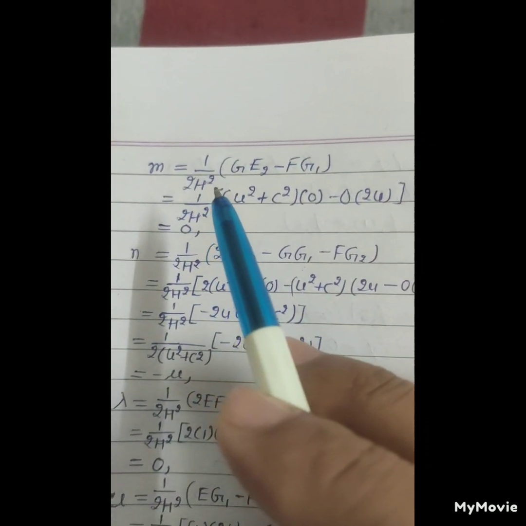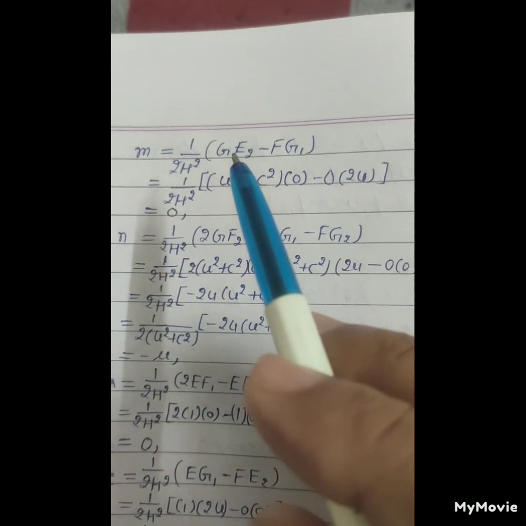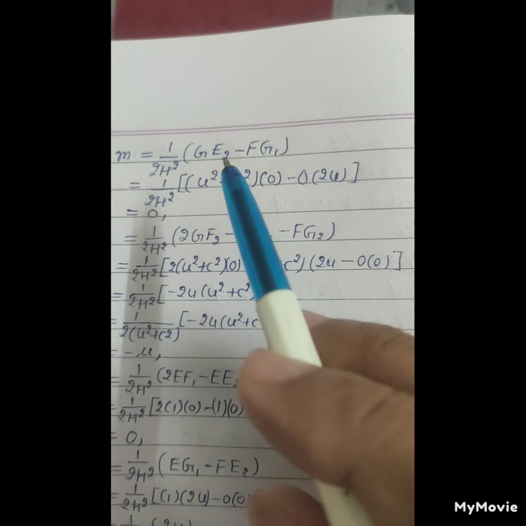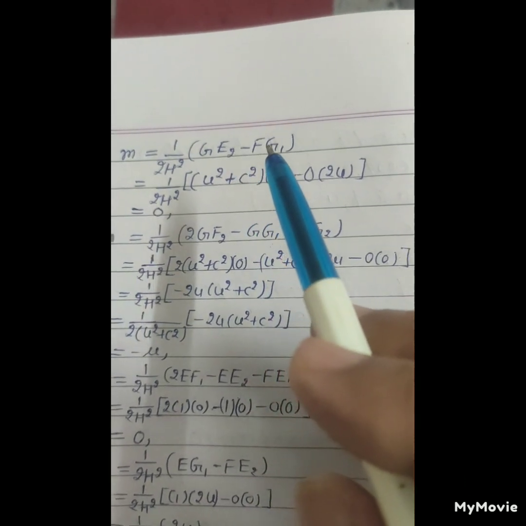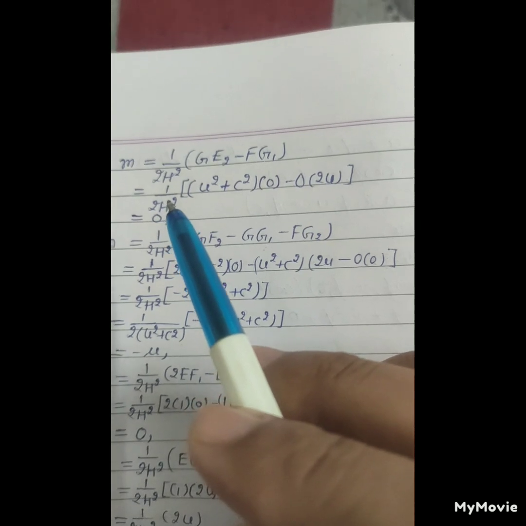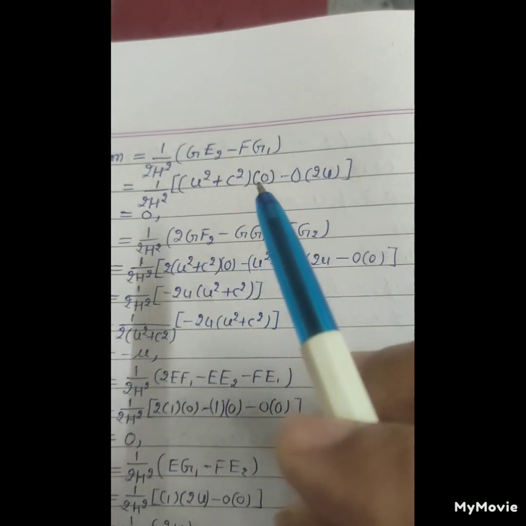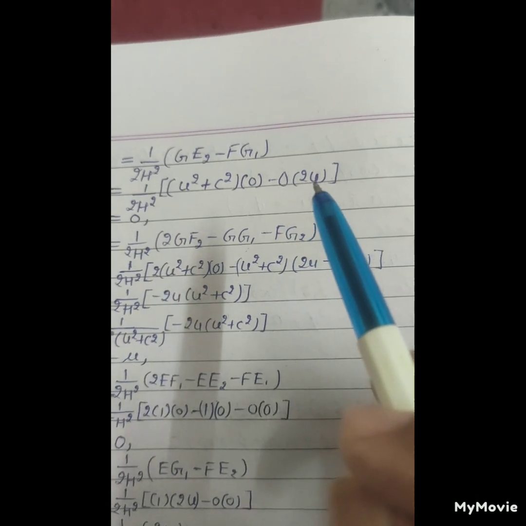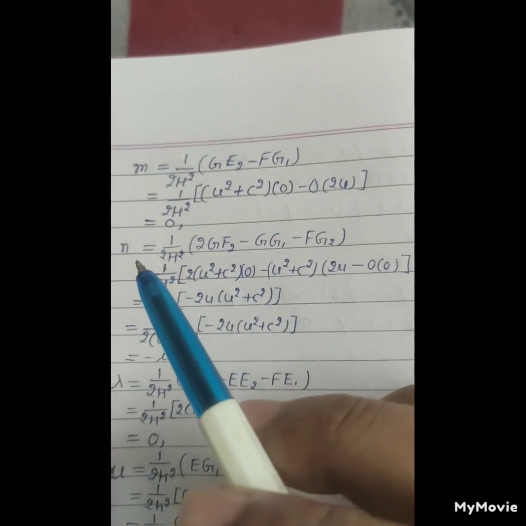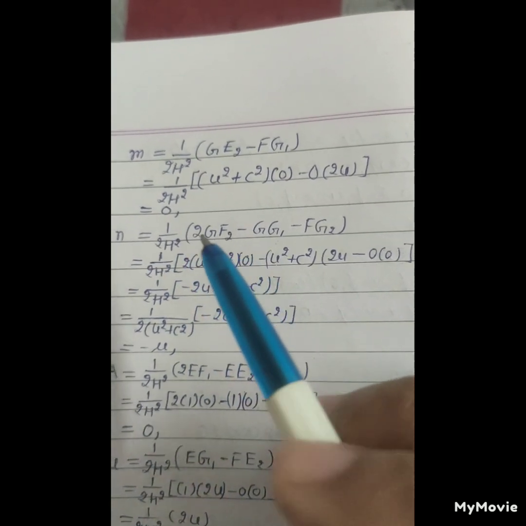M equals 1 upon 2H² [G E2 minus F G1] equals 1 upon 2H² (u² plus c²) into 0 minus 0 into 2u equals 0.